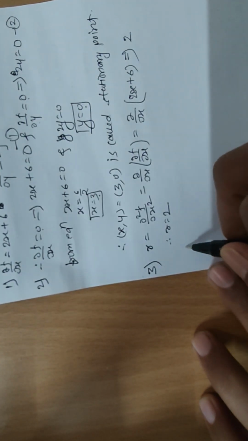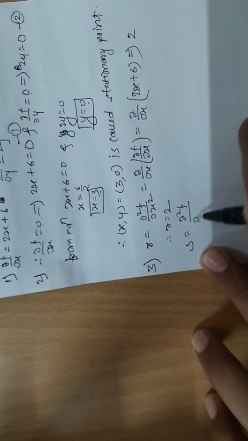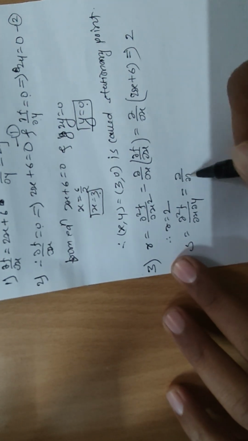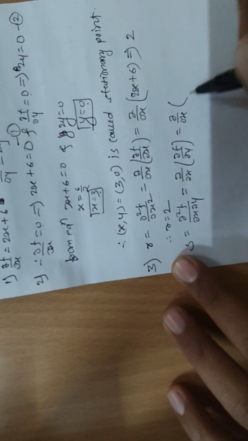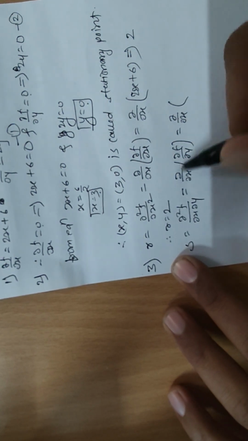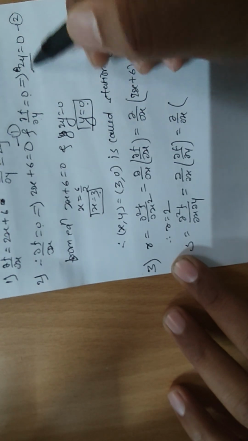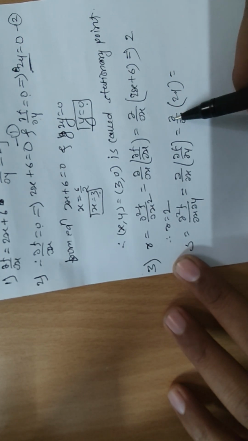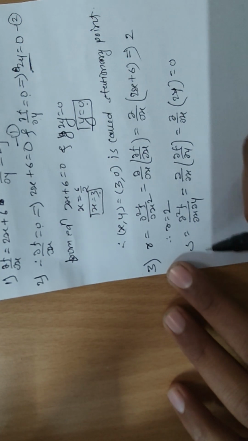Then next, find s. What is s? s is the second partial differentiation of f with respect to x and y both. So I write simply del upon del x in bracket del f upon del y. What is the value of del f upon del y? Del f upon del y is 2y. The meaning of this term is the partial differentiation of 2y with respect to x, we get 0. It means that therefore s is equal to 0.